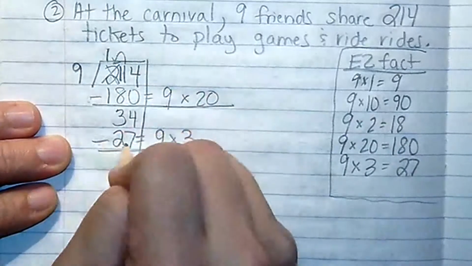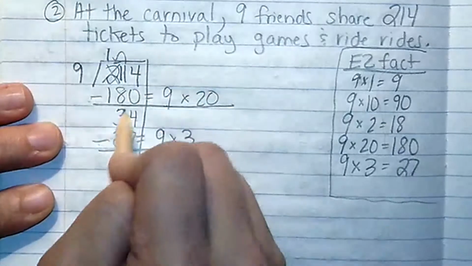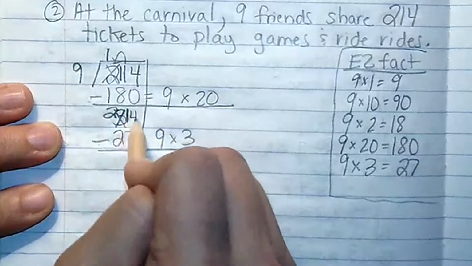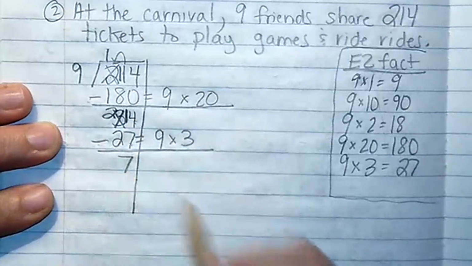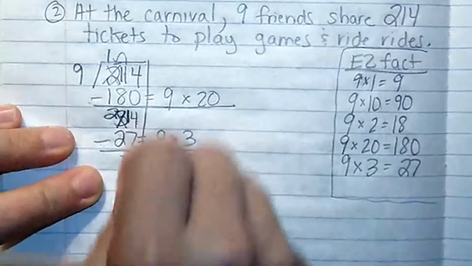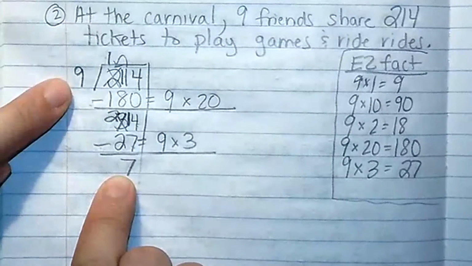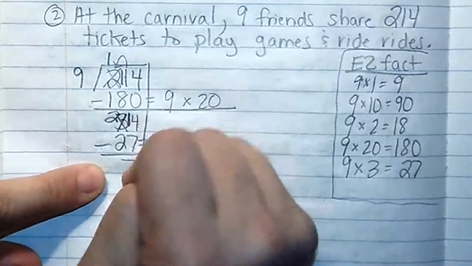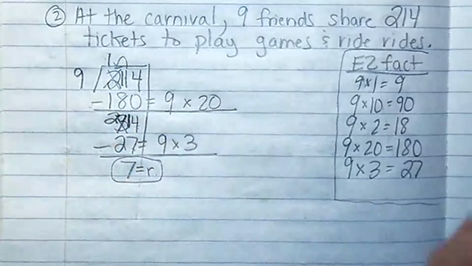4 take away 7. I can't do it. Neighbor, neighbor, can I borrow? Sure. Now they have 2. I bring back 10 with my 4. That's 14. 14 minus 7 is 7. Am I allowed to have a remainder of 7? It's an awfully big number. But the number I was dividing by was 9. So yes, I can use 7. 7 is my remainder. But what is my answer?